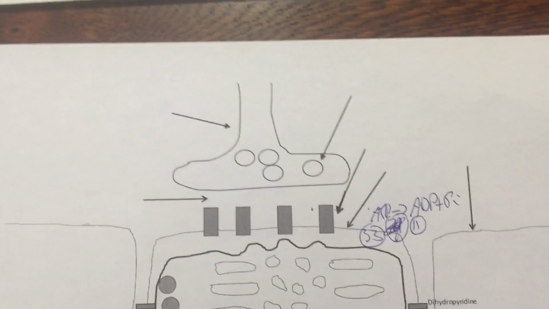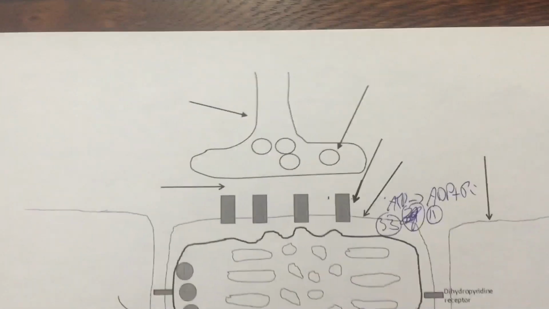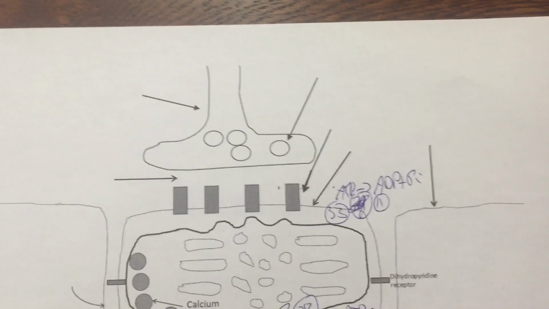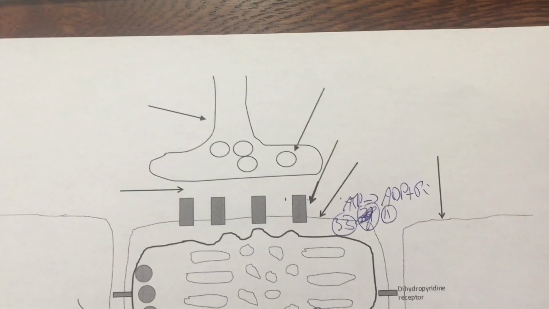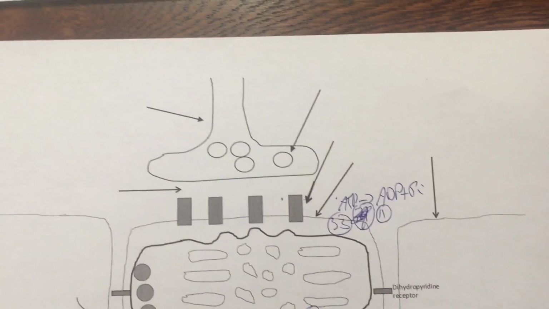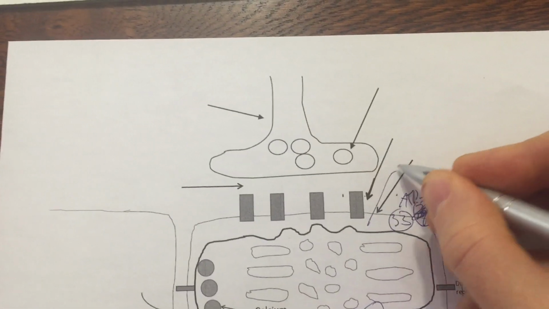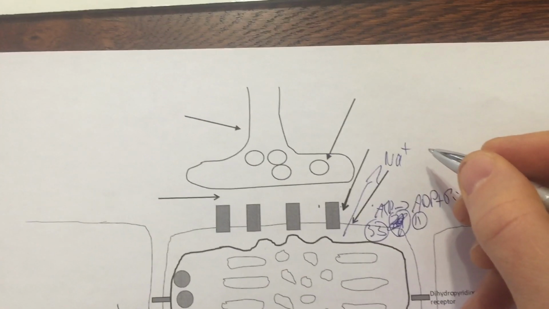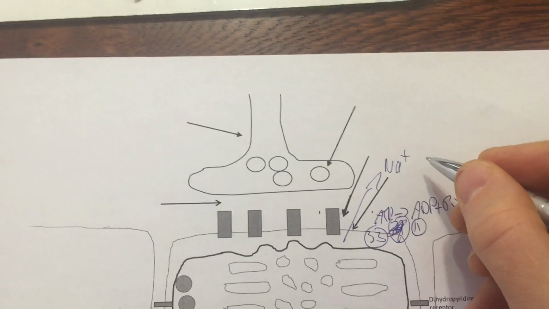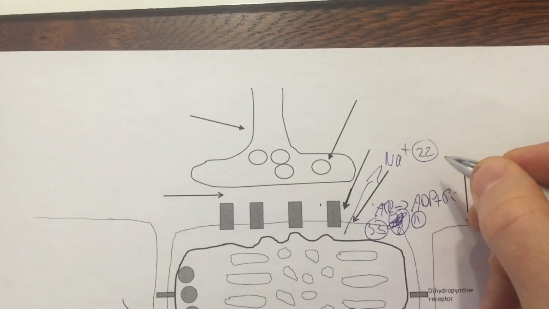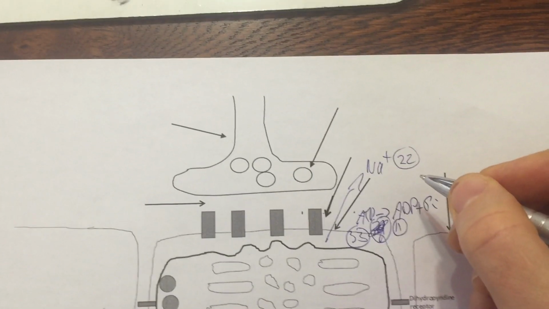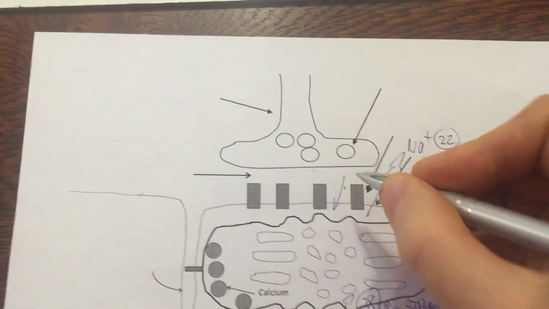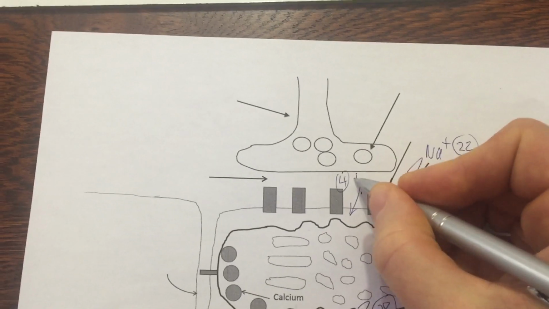That sodium-potassium pump allows you to restore potassium and sodium to their normal gradients. So what happens is that sodium is pumped out of the muscle fiber. So sodium goes out. And that's step 22. And potassium gets pumped back into the muscle fiber. And that's step 4 on your question sheet.